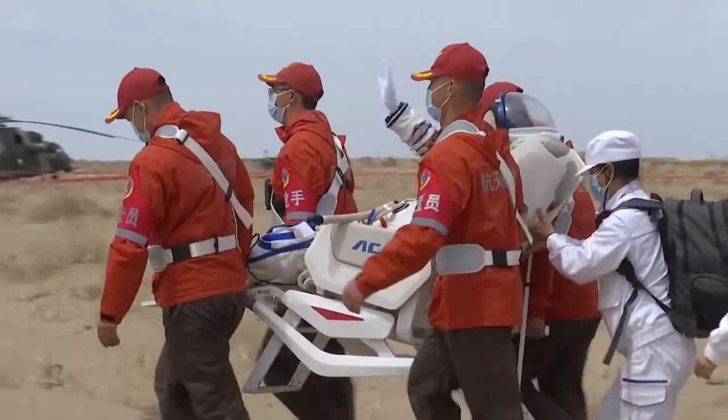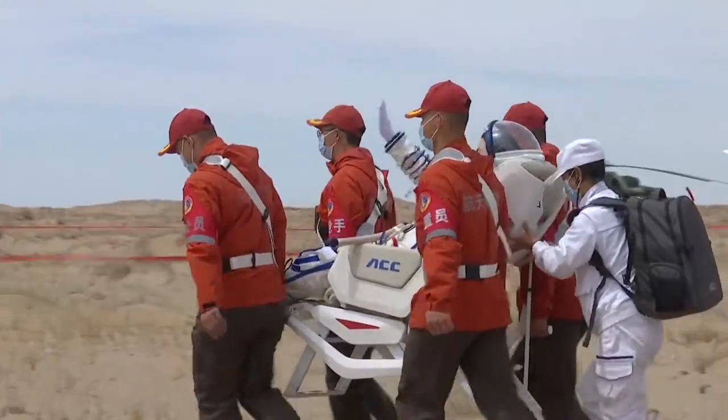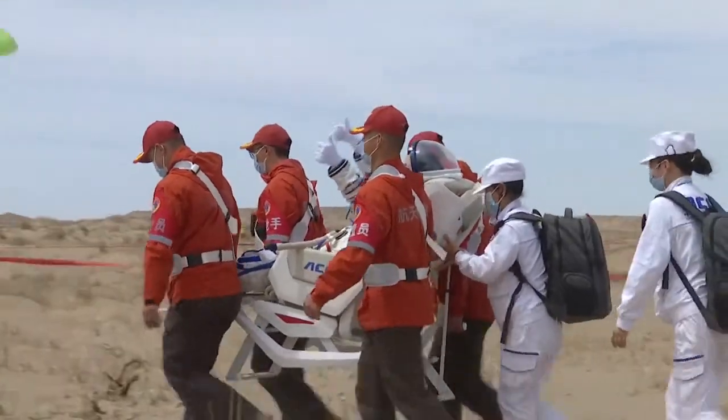You notice on the seats there is a logo ACC, yes. Astronaut Center of China. Okay, right.